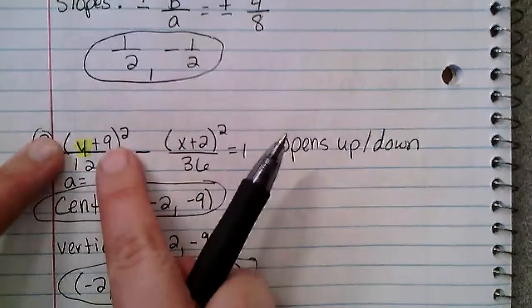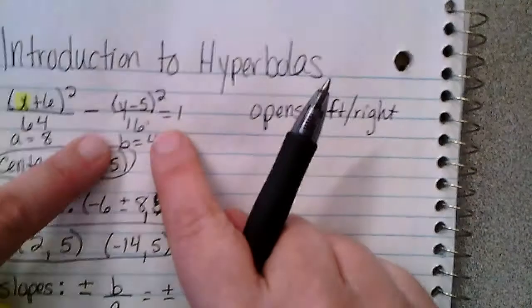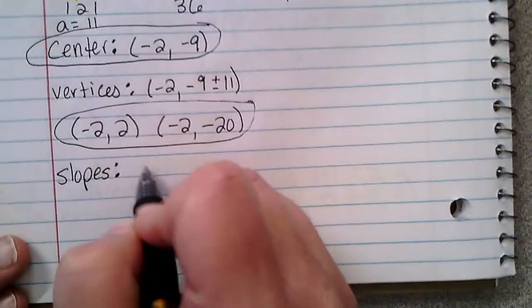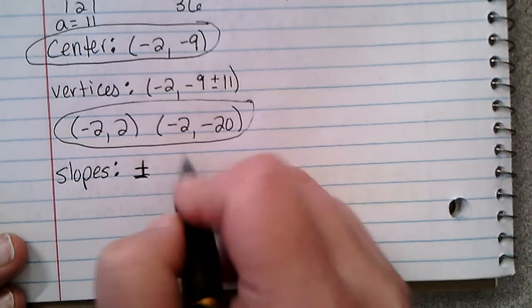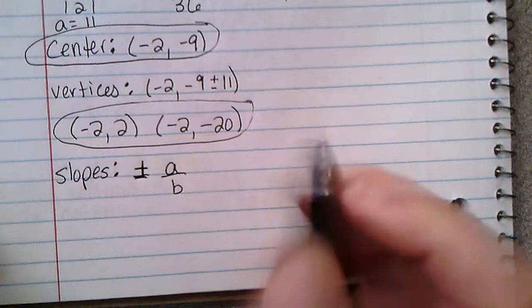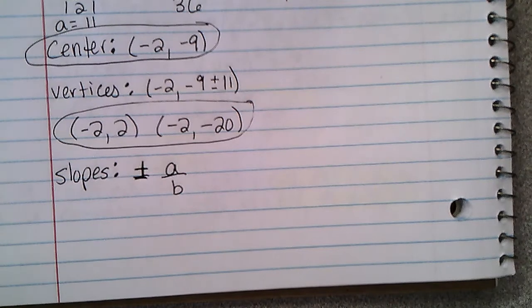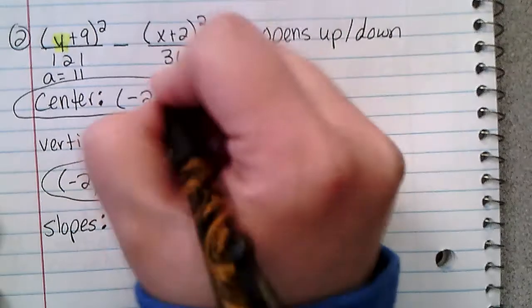Okay, because this time the a value is with the y, but up here the b value is with the y. Okay, so it's going to be plus or minus, this time a over b. And this is all in those slides. Keep those slides up while you're doing your practice for reference.